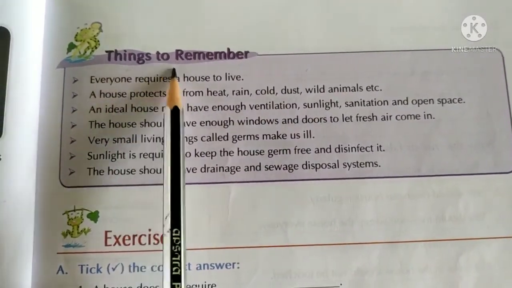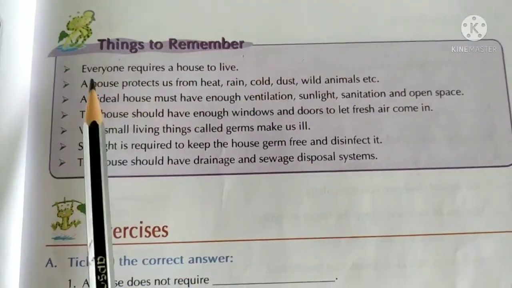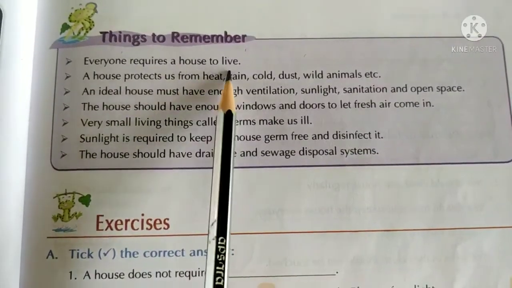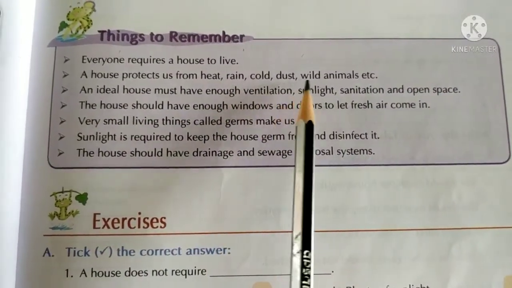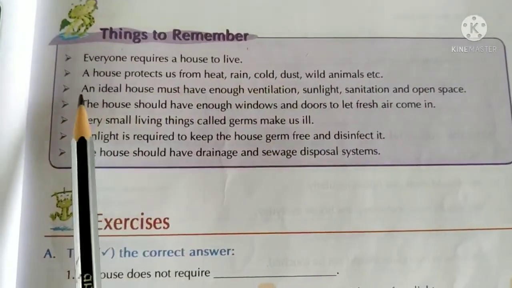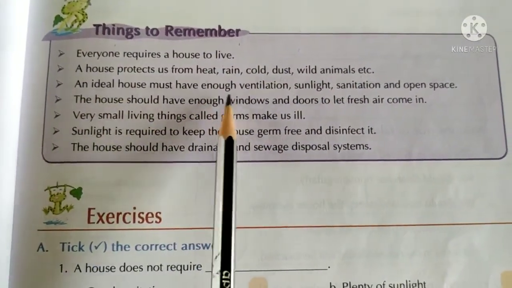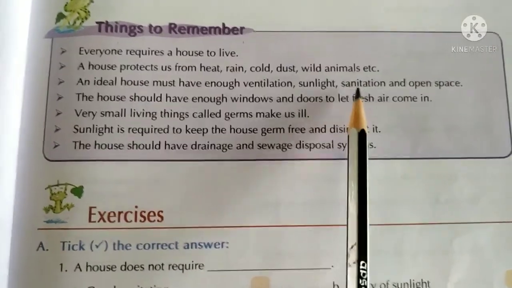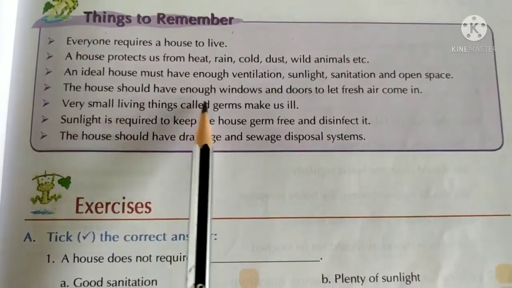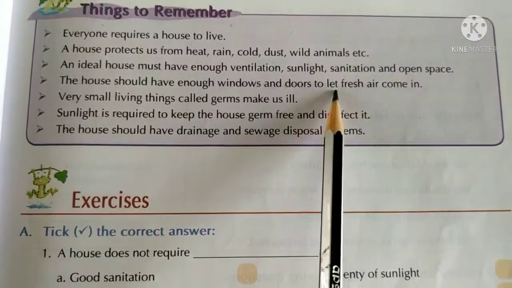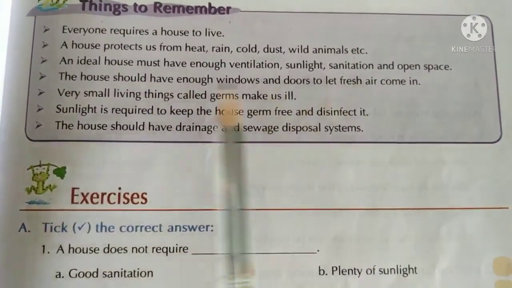The things that we should remember from the chapter are: everyone requires a house to live. A house protects us from heat, rain, cold, dust, wild animals, etc. An ideal house must have enough ventilation, sunlight, sanitation and open space. The house should have enough windows and doors to let fresh air come in.